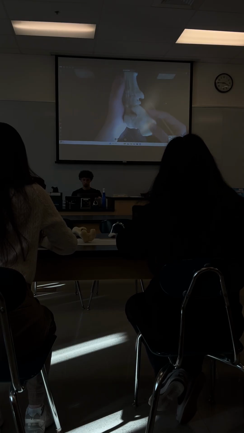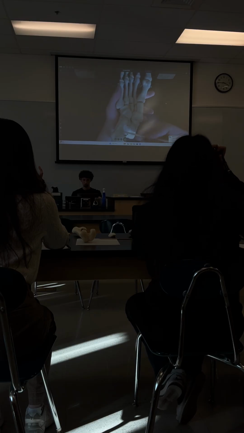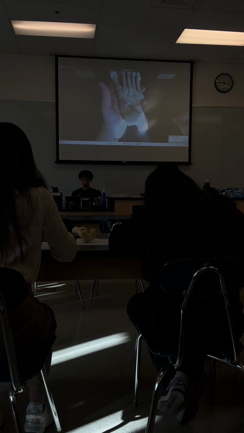Next we have the calcaneus, and the calcaneus is going to be this. Calcaneus. Next we have the navicular tarsal bone, and that is going to be this right here. Cuboid is going to be right here.